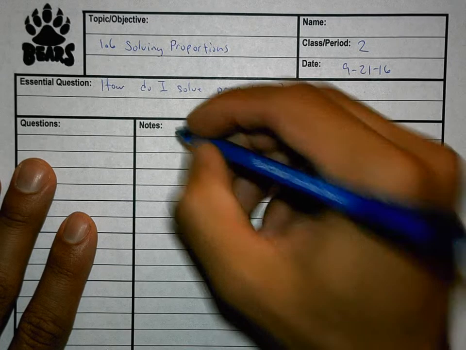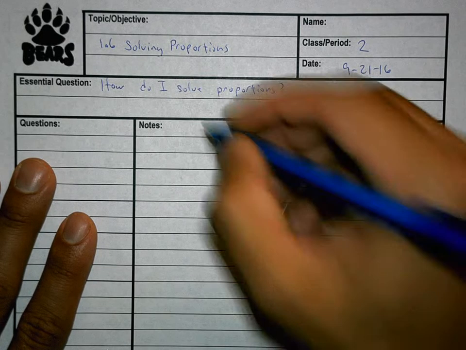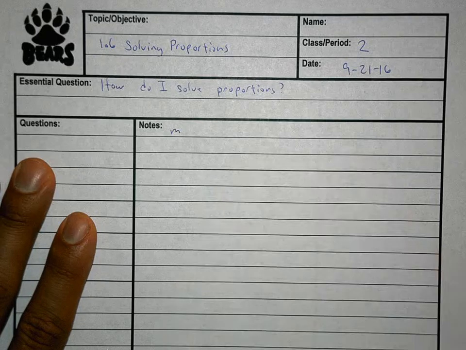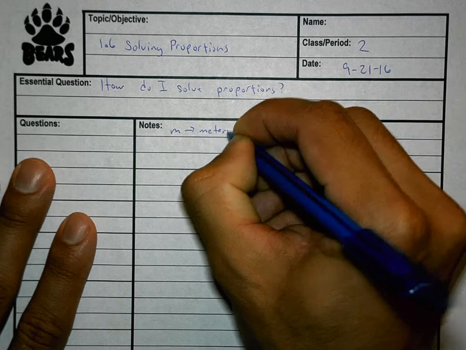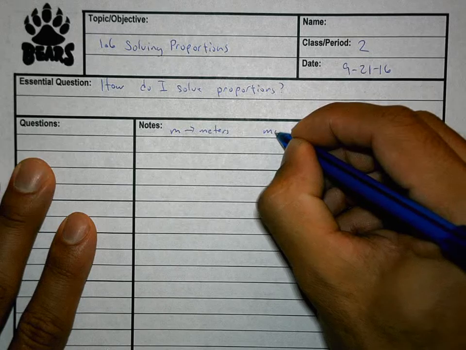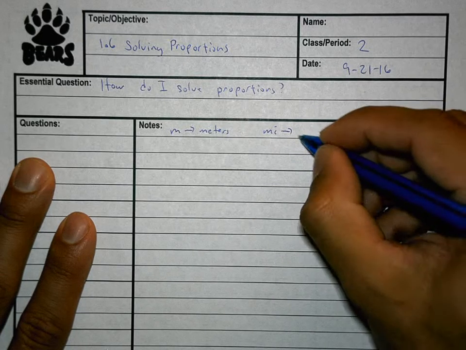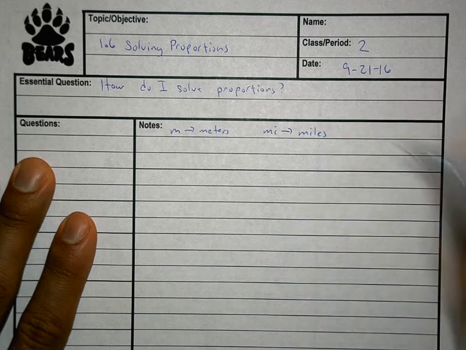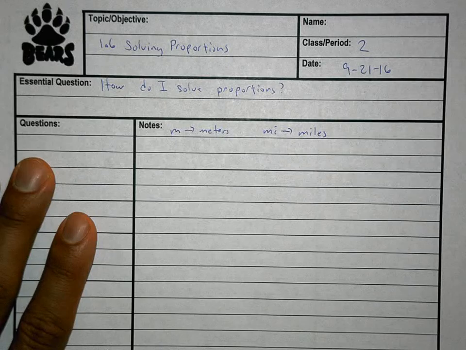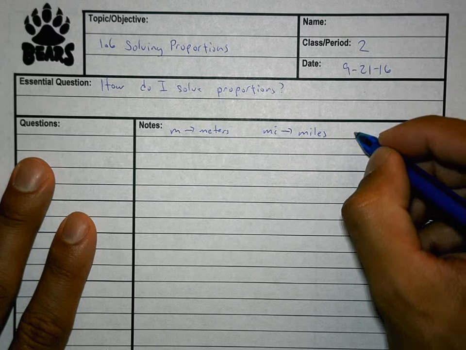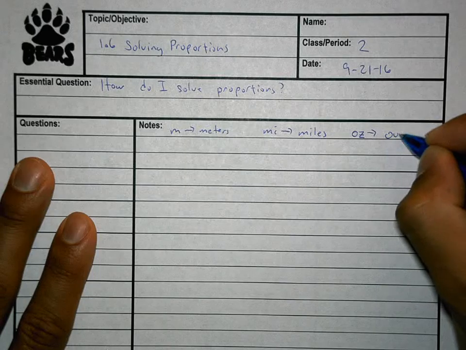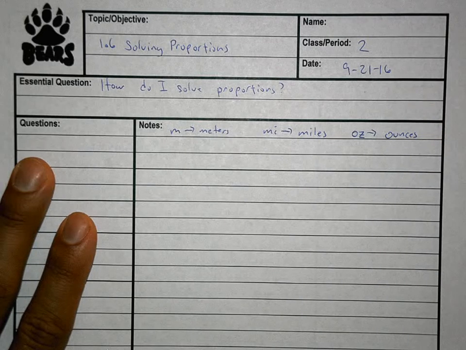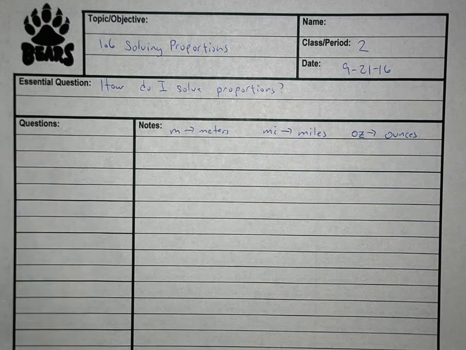Just in case you don't know, on our little sheet of paper, if you see an M, it means meters. If you see an MI, it means miles. Make sure we know the difference between the two things. If you see OZ, that's going to stand for ounces, just in case.